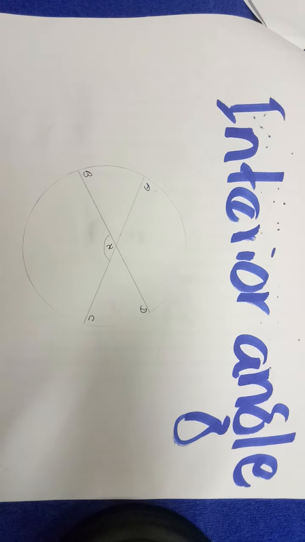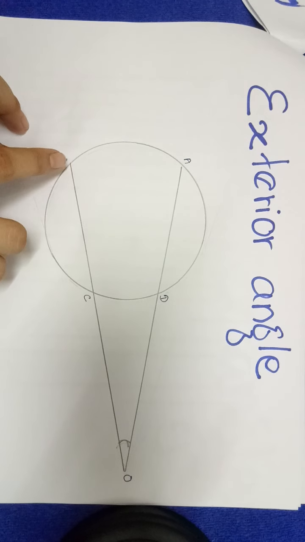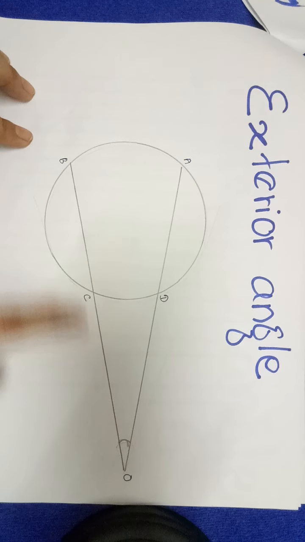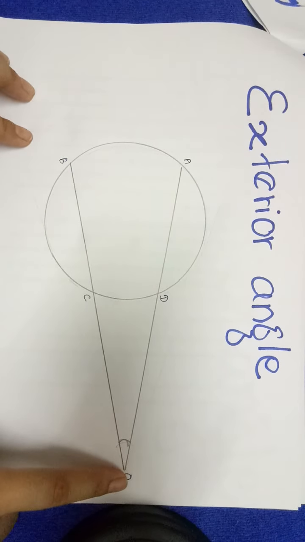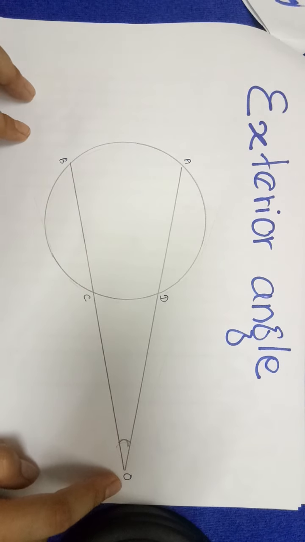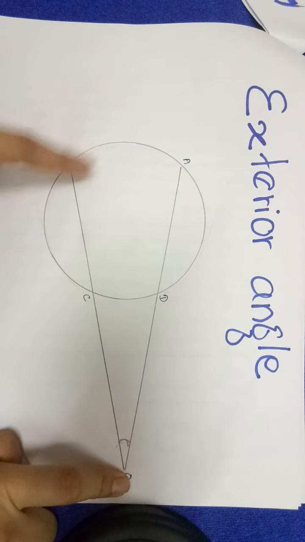The last one is the exterior angle. An exterior angle is equal to half the difference of the measurements. It is outside of the circle. Two chords are meeting outside. Two lines are meeting outside of the circle, which is called an exterior angle.